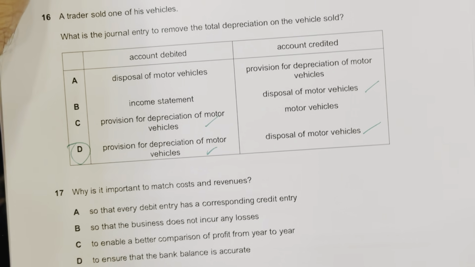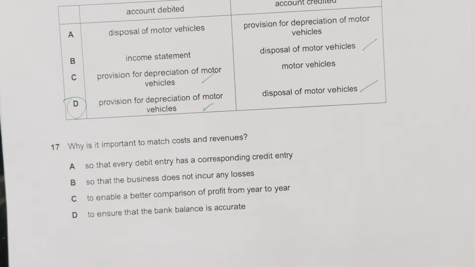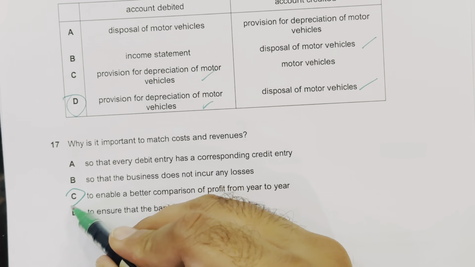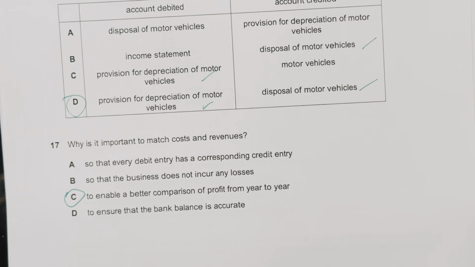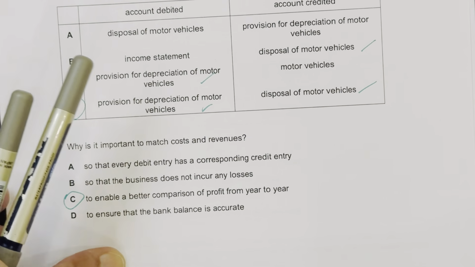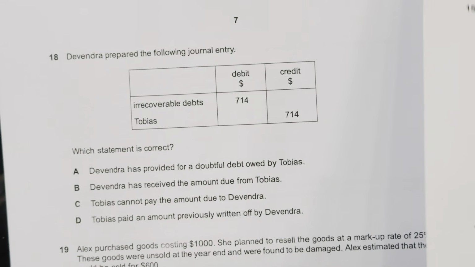Moving to question number 17, why is it important to match cost and revenue? It is important to match to enable a better comparison of profit from year to year. So option number C is the right one. Option number A, so that every debit entry has a credit, no, that is for the trial balance only. So that business does not incur any losses, no. Okay, option C is the only right option.